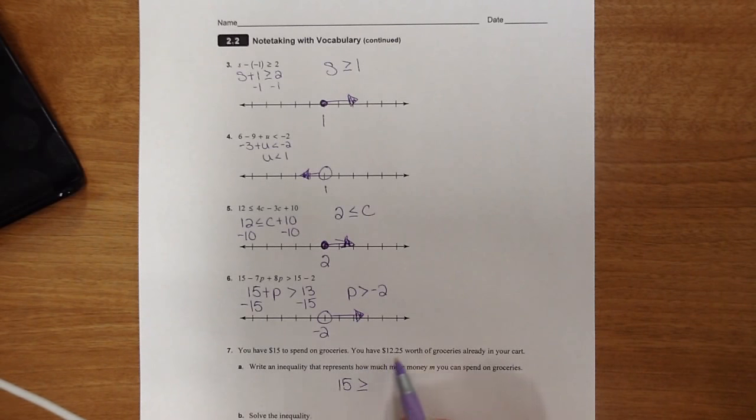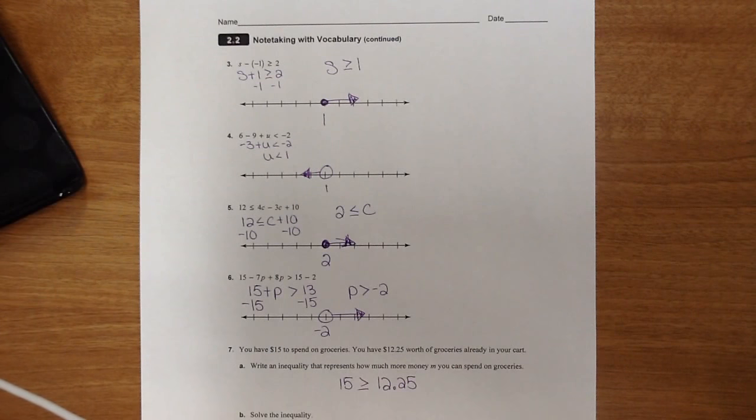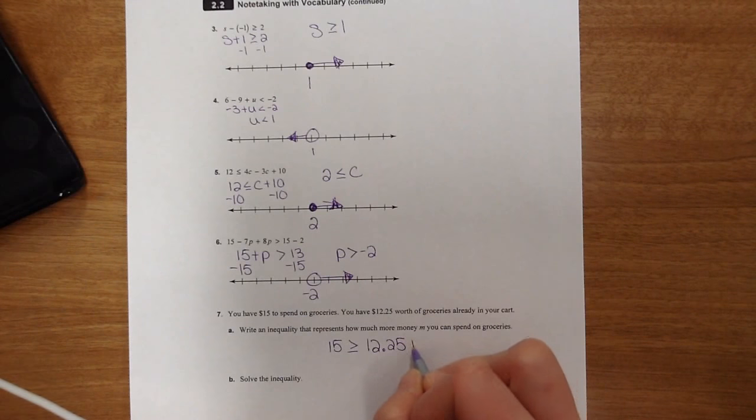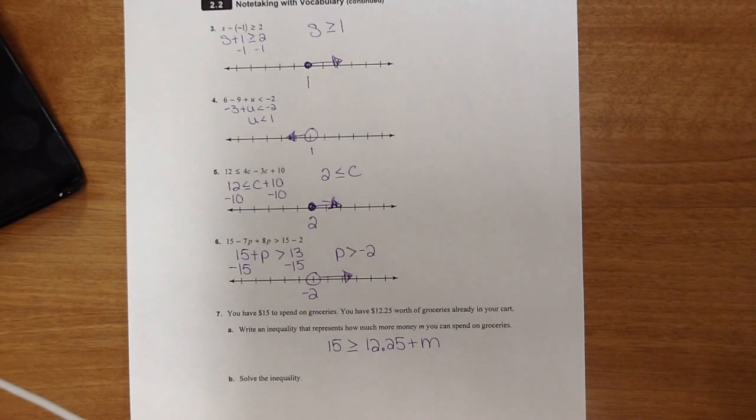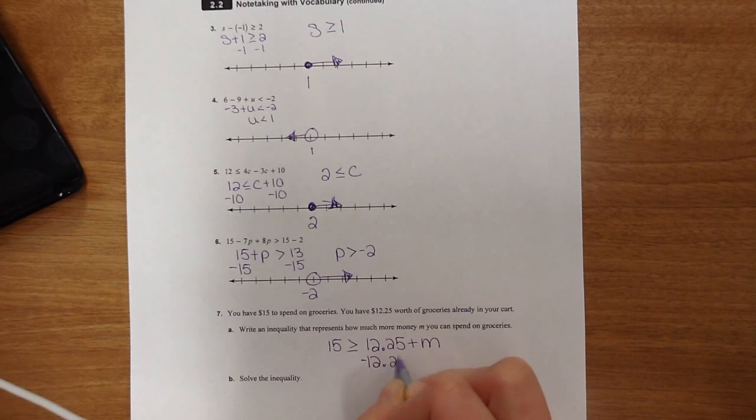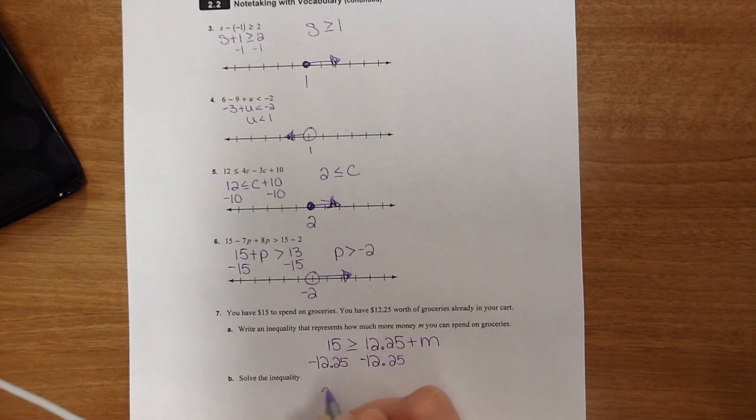And then it says you have $12.25 worth of groceries already in your cart. Write an inequality for how much more you can spend. If you have $12.25 already, how much more can you spend, would be plus M. So if I subtract the $12.25, this comes out to be $2.75.